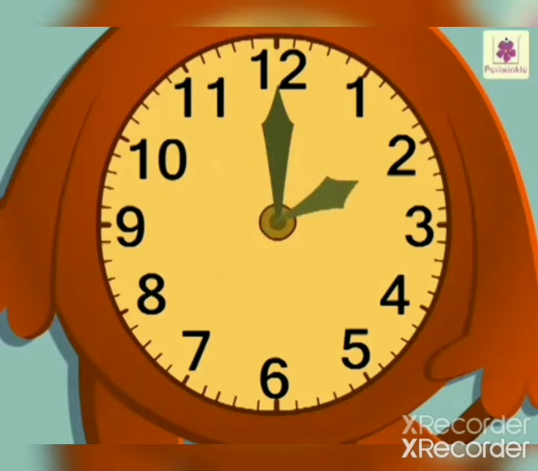Let's do it once again. Look, the hour hand is on 2 and the minute hand is on 12. This means the time is 2 o'clock. We read it as 2 o'clock. We write it as 2 colon 0 0 or as 2 o'clock.